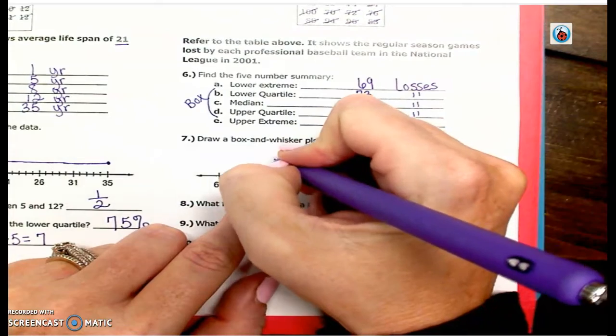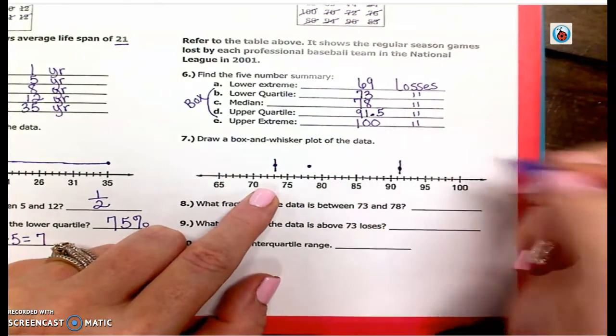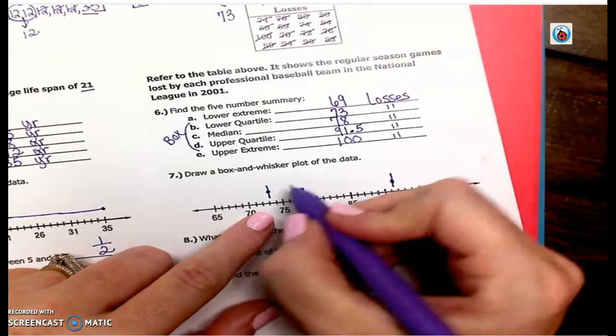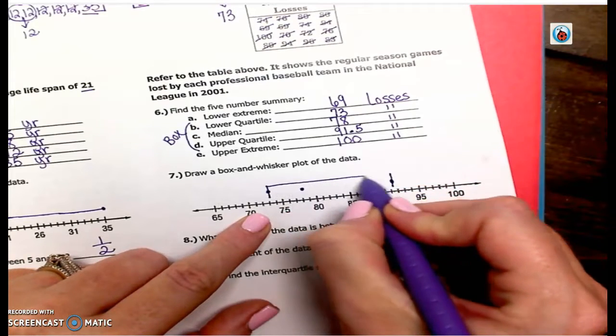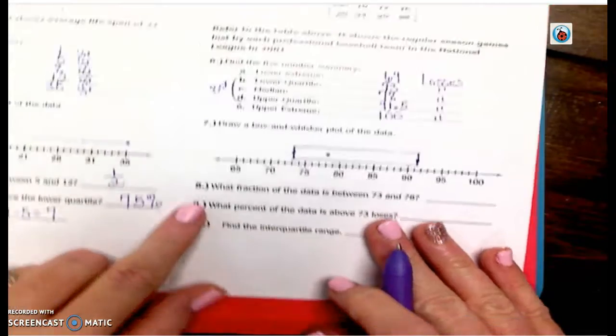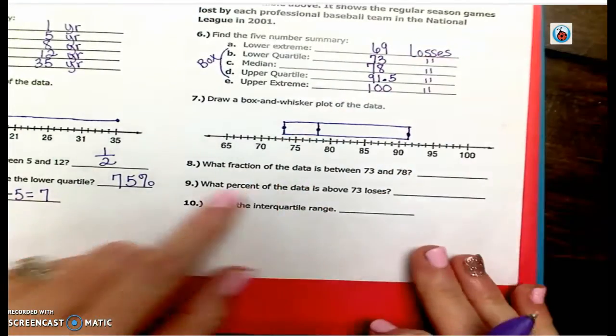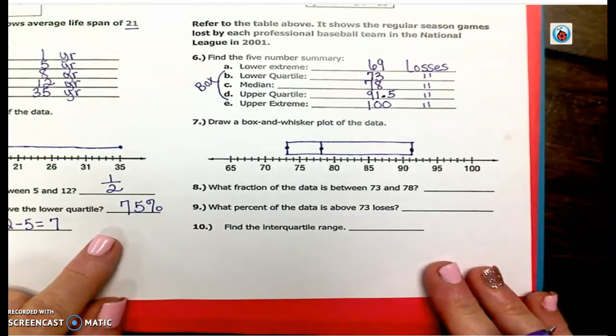So we're going to draw our box using the lower and upper quartiles. And then draw a line here to show our median of the entire set of data.